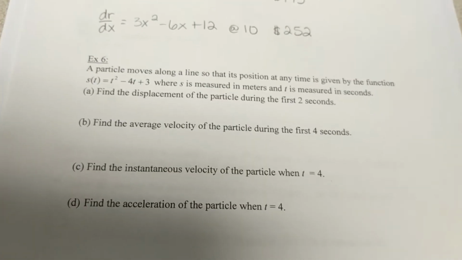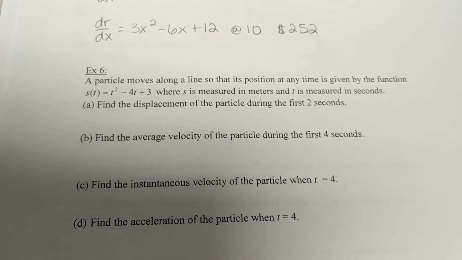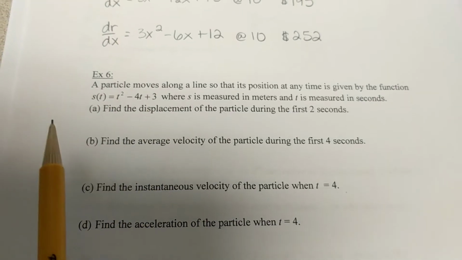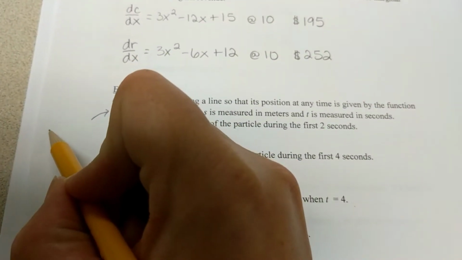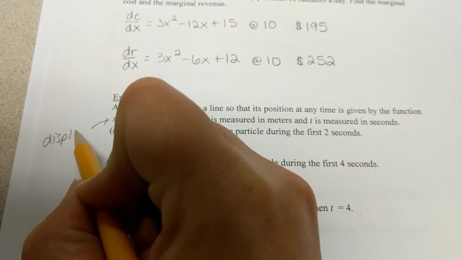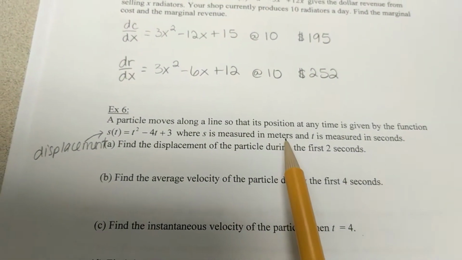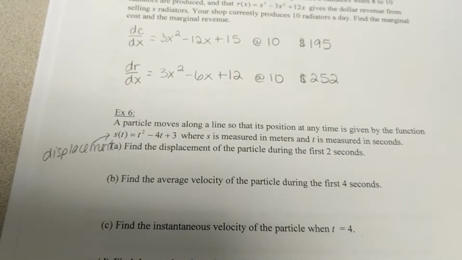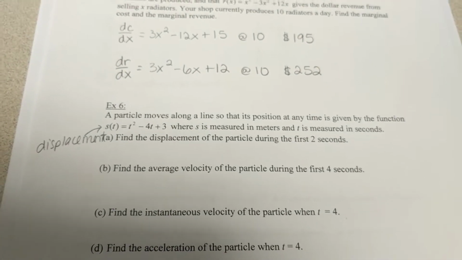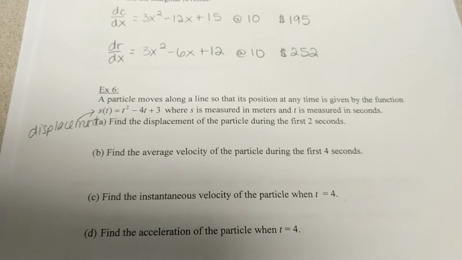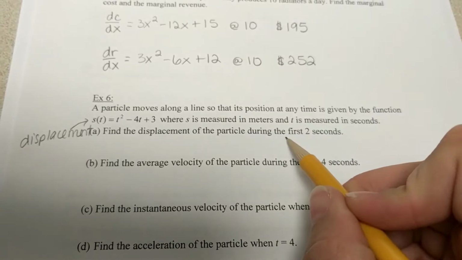All right. Last but not least, the particle moves along a line so that its position at any time is given by the function S of t, remembering S stands for displacement. Where S is measured in meters and t is measured in seconds. That's going to matter because units matter on all of these questions. Always include the units. So it says, find the displacement of the particle during the first 2 seconds.